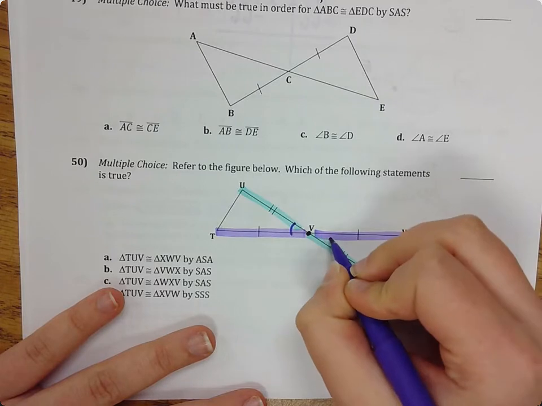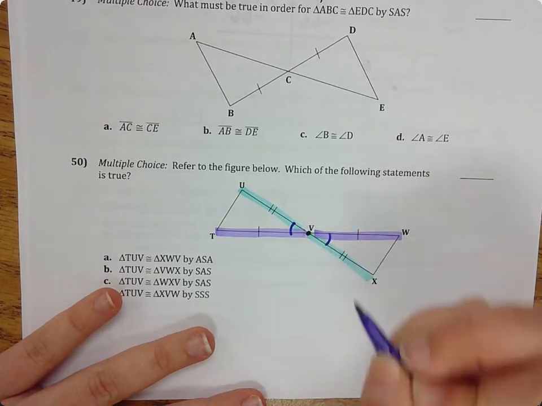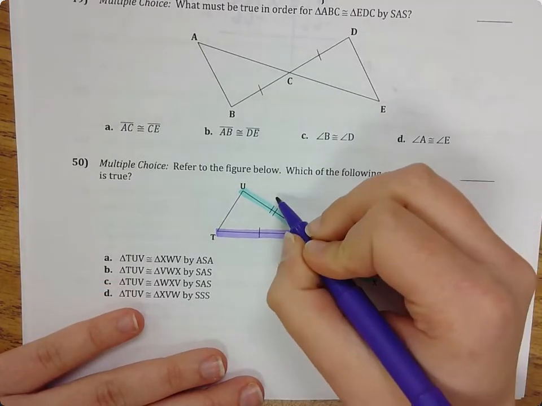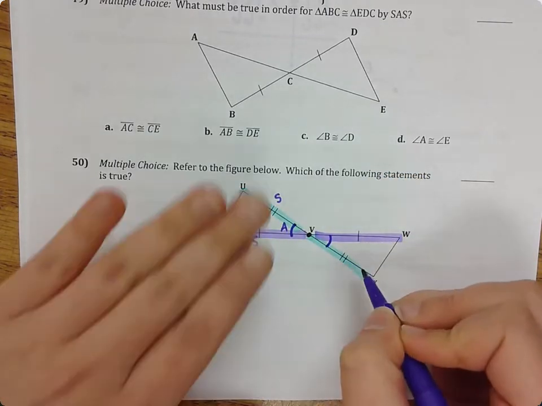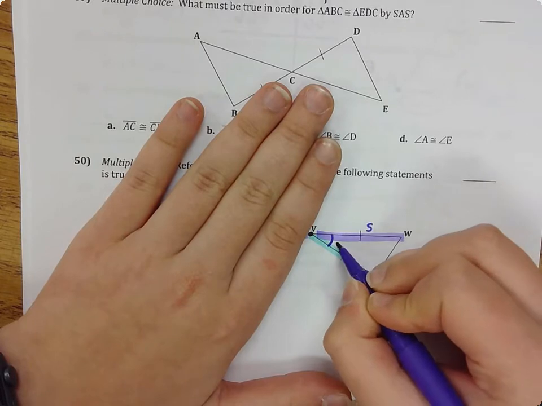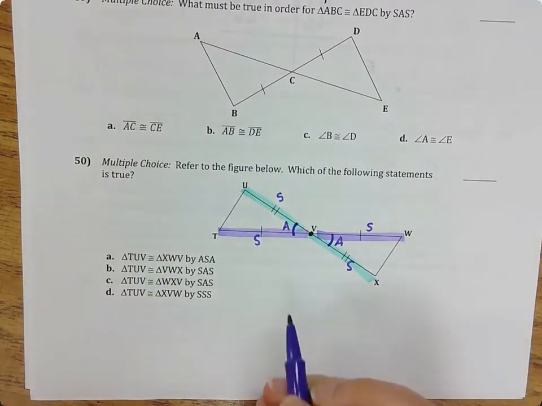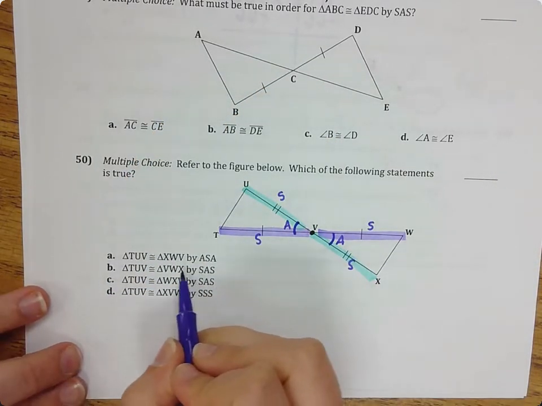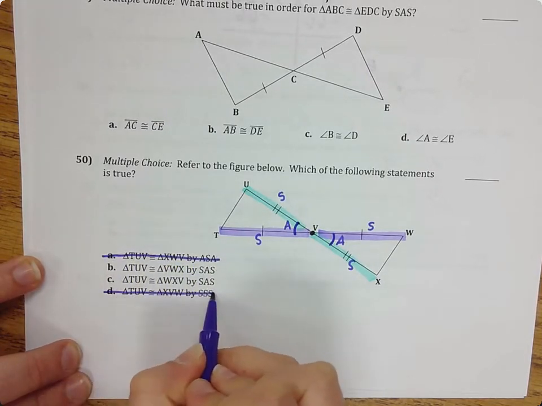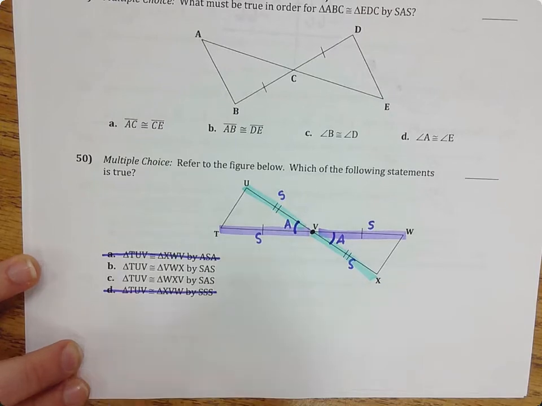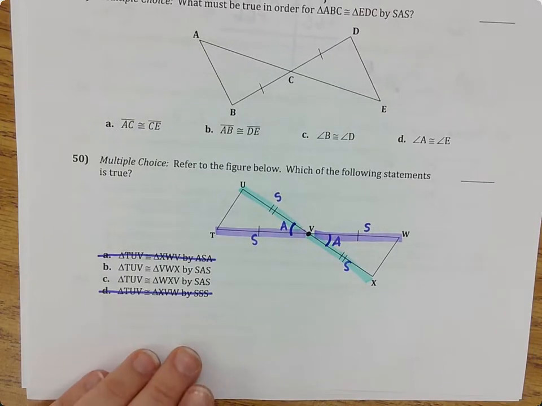These are called vertical angles, and vertical angles are congruent. So in my picture over here, I have a side, an angle, and a side. And in this triangle over here, I have a side, an angle, and a side. So my congruence theorem should be SAS. This is not true. This is not true. I want you all to decide whether this is going to be B or C.